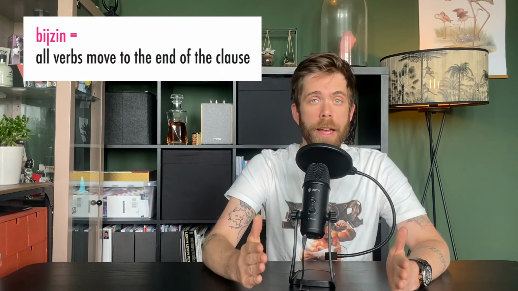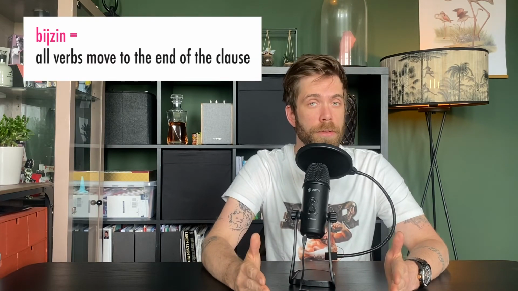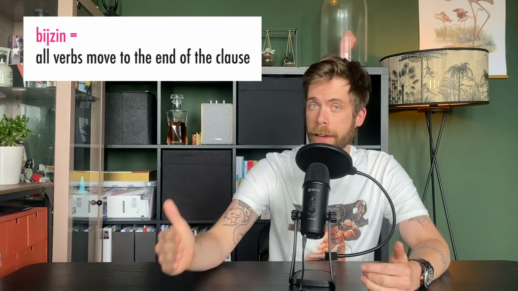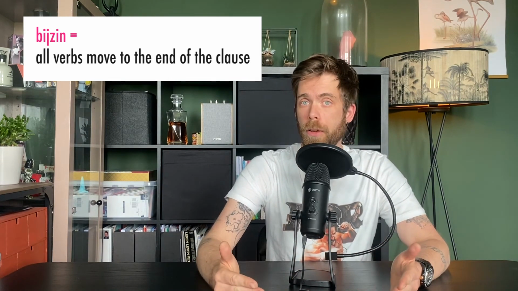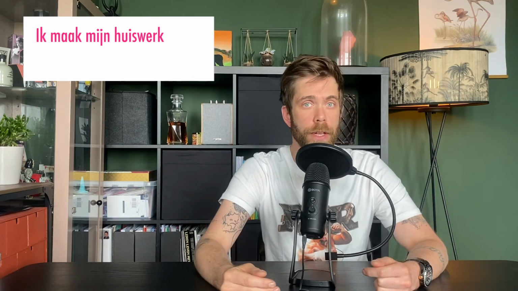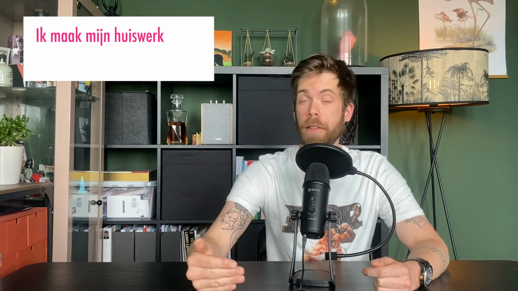But now let's look at a HOOFDZIN-BIJZIN construction. And a BIJZIN, so this subordinate clause, is not that complicated. All you need to remember is that any verb that you have in this part of the sentence needs to move to the end of the clause. So we start the sentence with a HOOFDZIN with a main clause. Ik maak mijn huiswerk. Subject, verb, rest. And the rest in this case is what do I make?